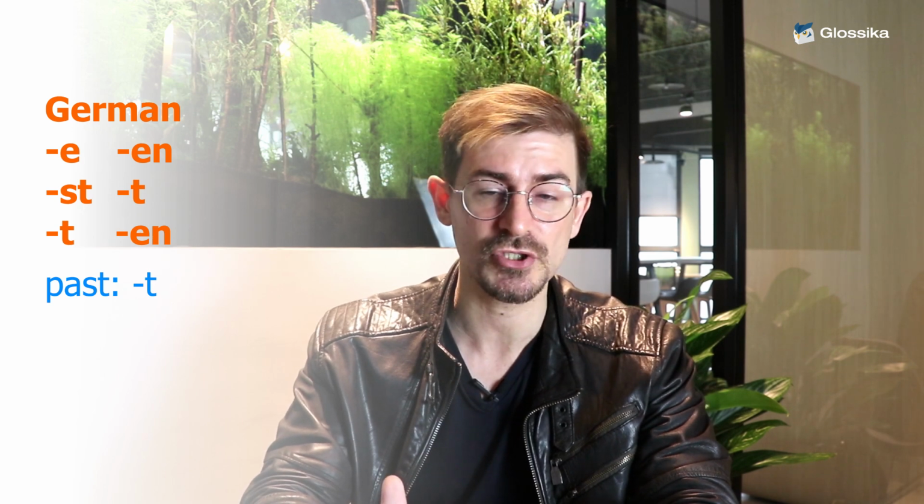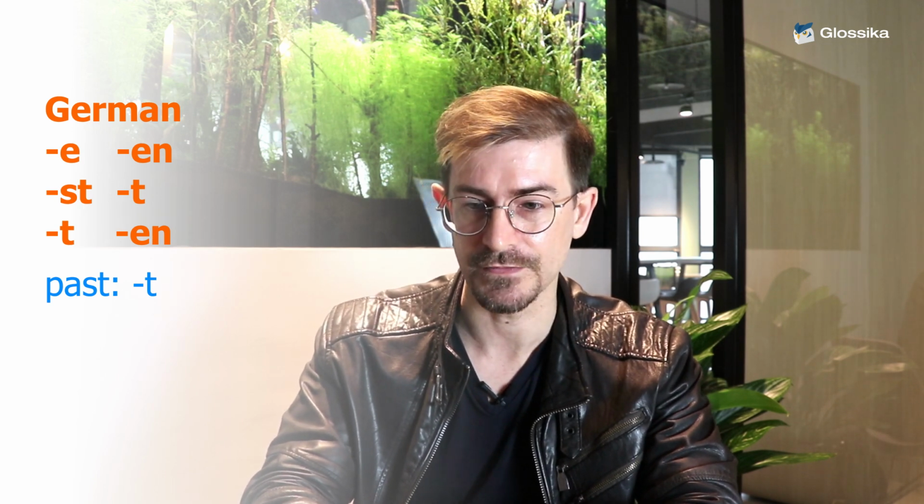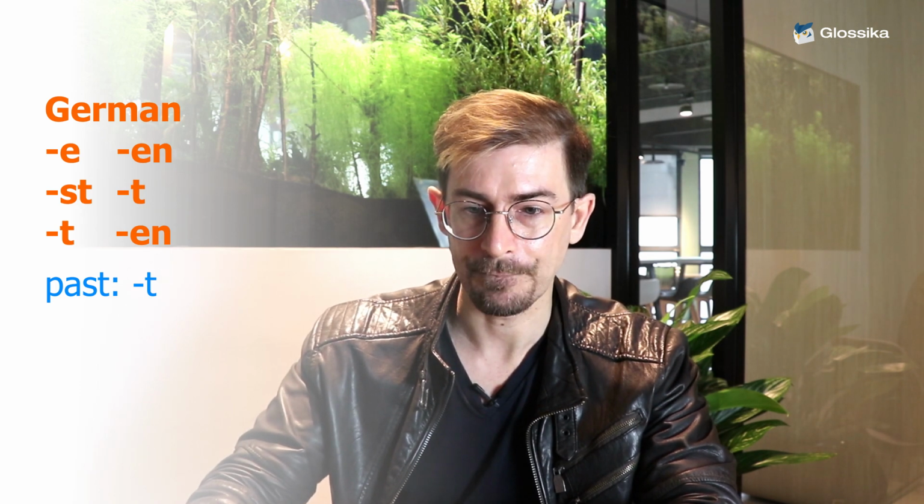The past tense in German is pretty straightforward. You're just using the T at the end of the verb. Now the actual usage of German is a little bit different. You can't just go straight into using the past tense directly, and we'll save that for a different video. But just looking at the structure of the verbs, that's pretty straightforward.